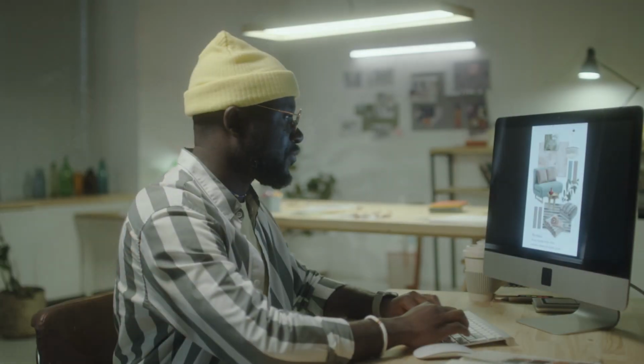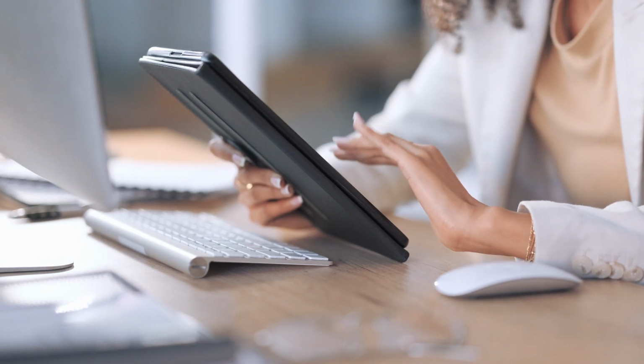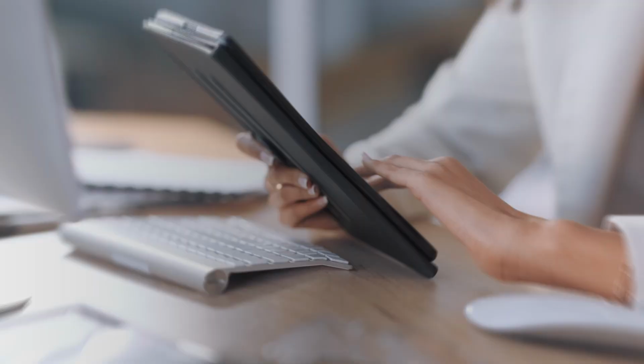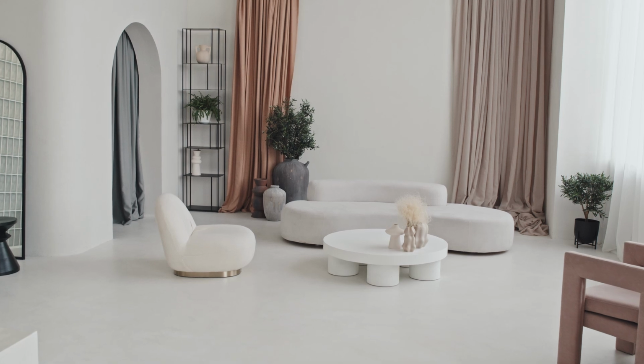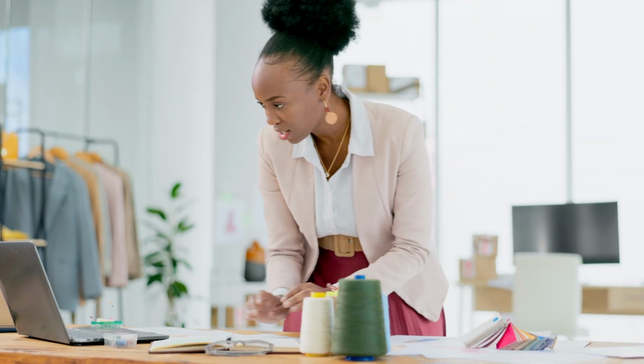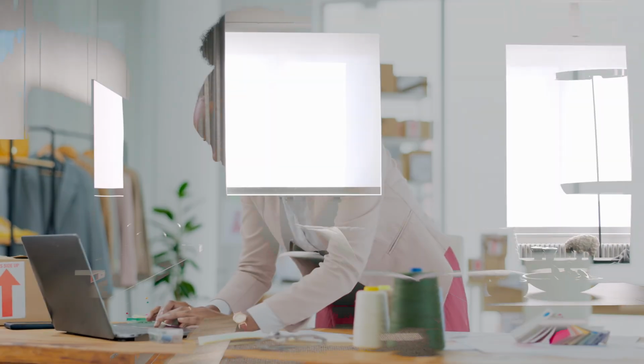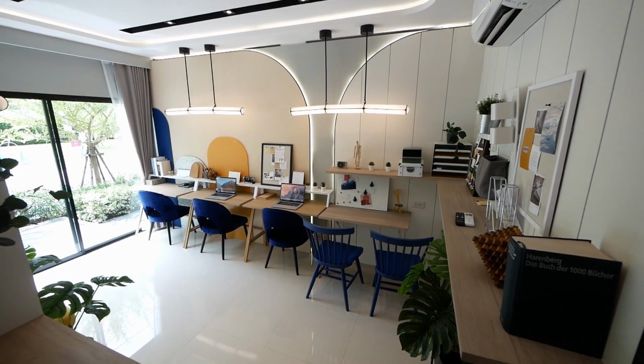And that's how you can effortlessly stage any room using Foyr Neo. With just a few clicks, you've transformed an empty space into a beautifully curated design. It's quick, easy, and realistic. Exactly what you need, whether you're redesigning your home or staging for sale.